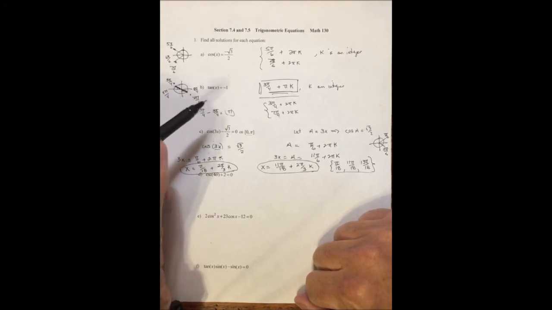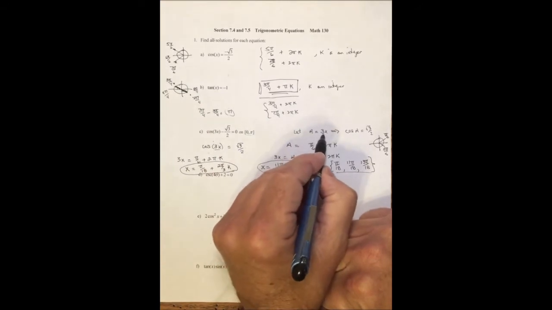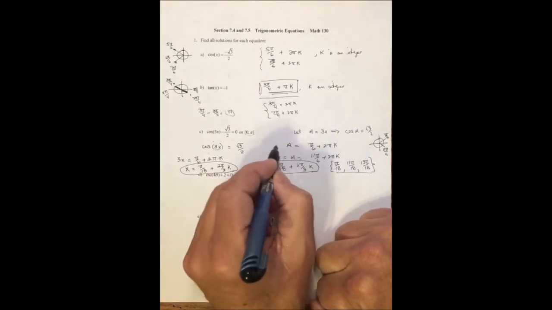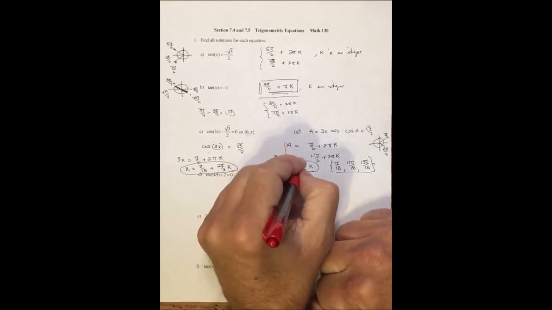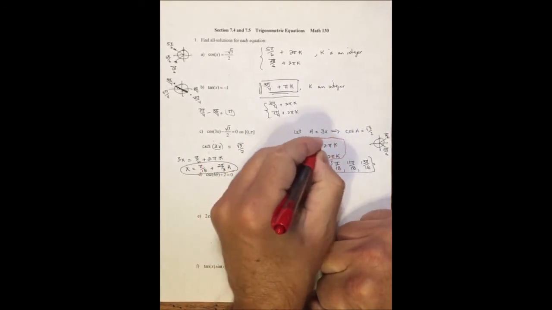But let's review now. When you have something in here that's different from x or a, when you have 3x, 3a, one thing you can do is let a equal 3x and then go ahead and work the problem completely. Work the problem completely like that.